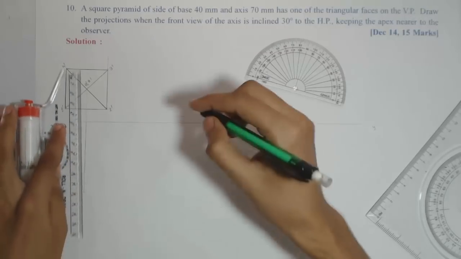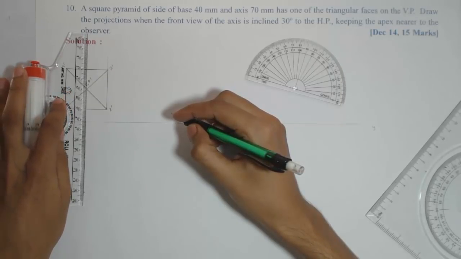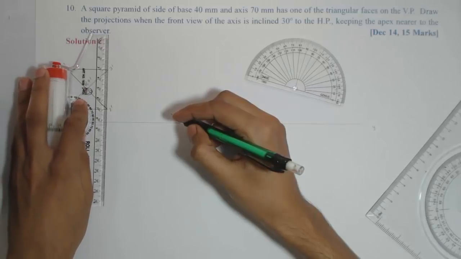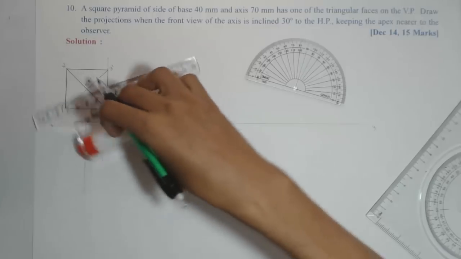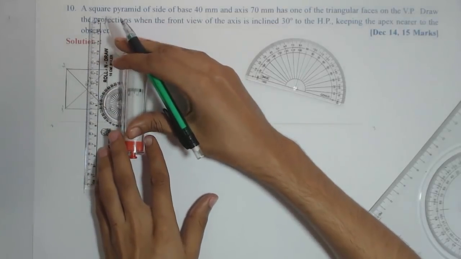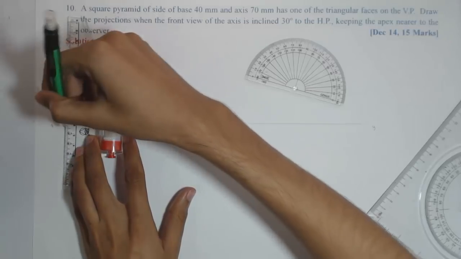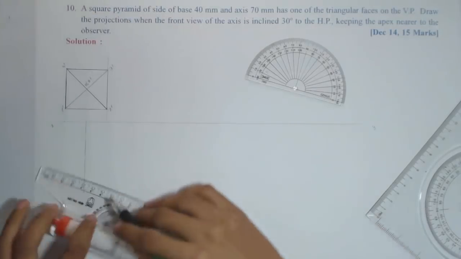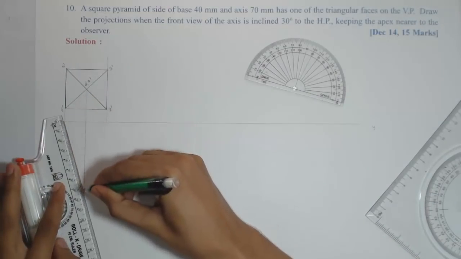Now we project the other opposite corners up to the XY line. Similarly, 1 dash, 4 dash up to the XY line. Then we will join with the apex to mark the slant edges in the top view.